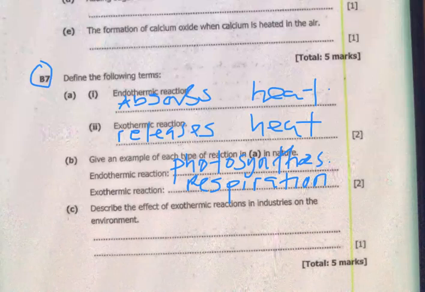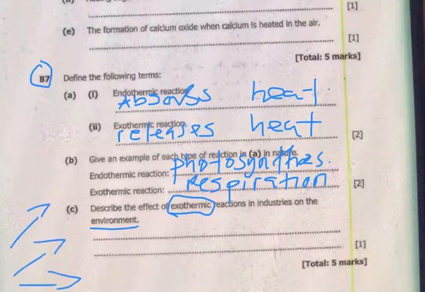What happens when we have industries that are carrying out reactions which are producing heat? What is the effect on the environment? We are likely to have the temperature of the environment being high, because this reaction produces heat, this reaction produces heat, that reaction produces heat, as a result the temperature of the environment becomes very high.